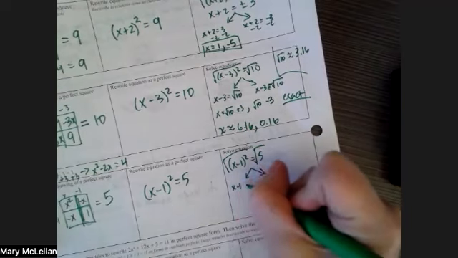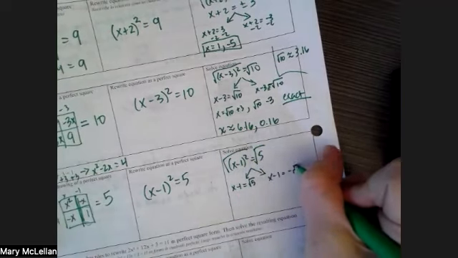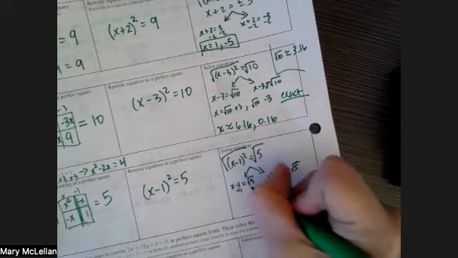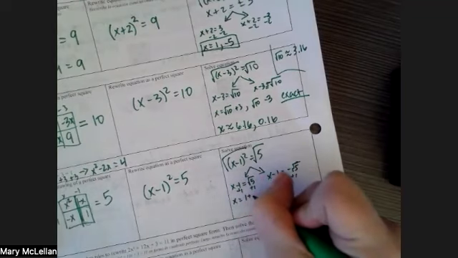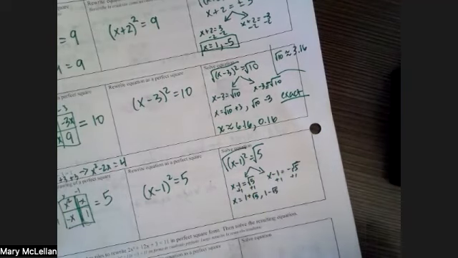That gets me x minus 1 equals the square root of 5, and x minus 1 equals the negative square root of 5. I add 1 to both sides, and I get x equals 1 plus the square root of 5 and 1 minus the square root of 5.